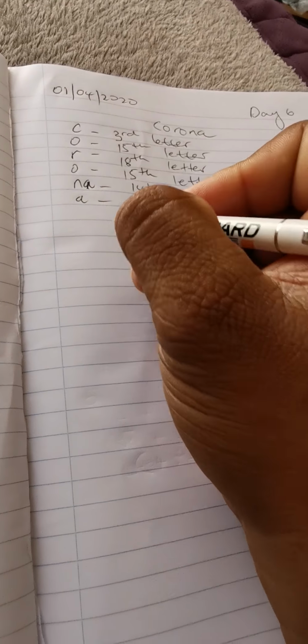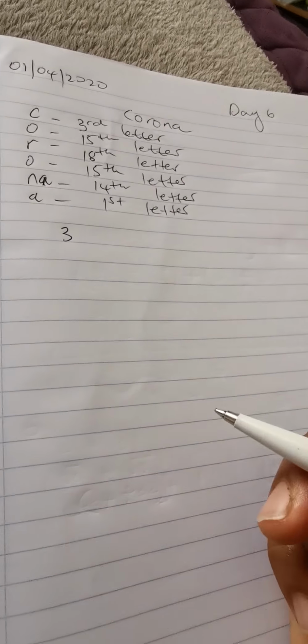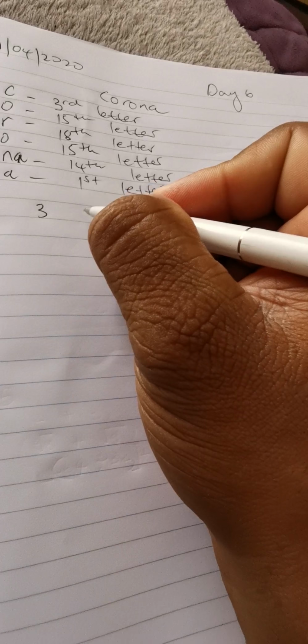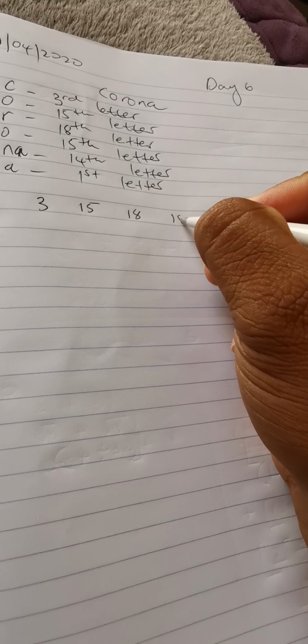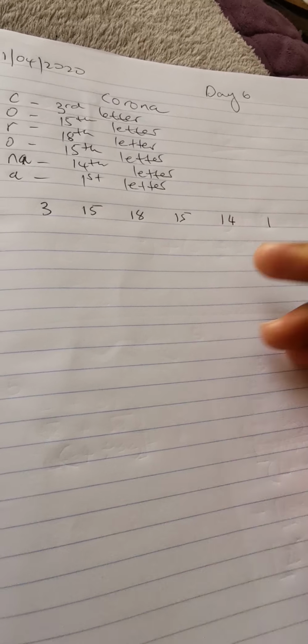Now we have C as the 3rd letter. You have O as the 15th letter. You have R as the 18th letter. You have O as the 15th letter. You have N as the 14th letter. And you have A as the 1st letter.